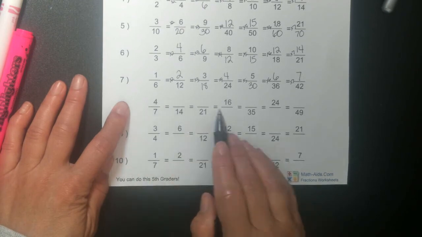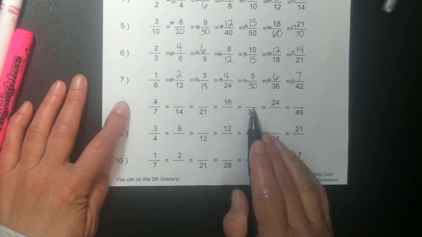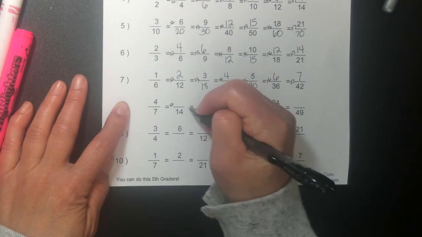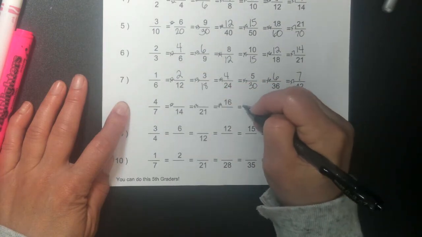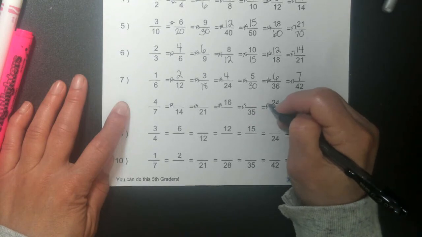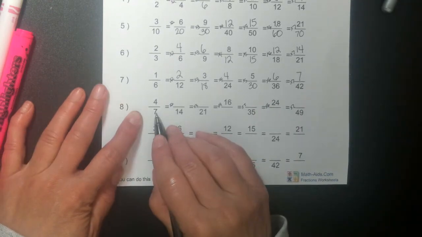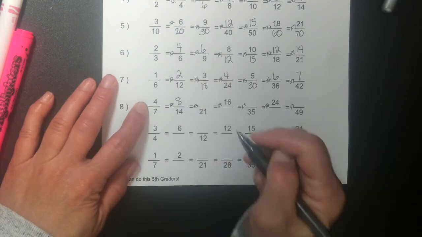All right, so same thing here. I'm going to multiply times 2, times 3, times 4, times 5, times 6, and times 7. And I'll just write my numbers here so I remember each time what I'm multiplying by. All right, so 2 times 7 is 14, and 4 times 2 is 8.